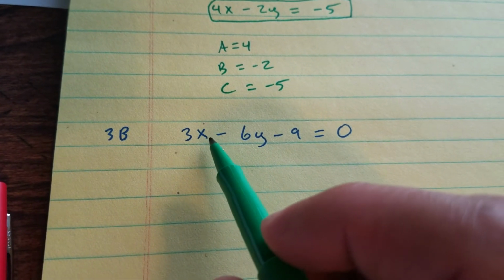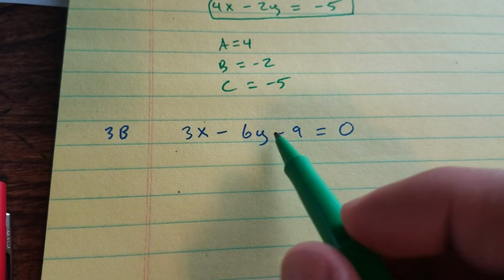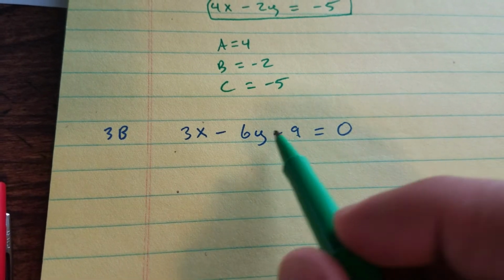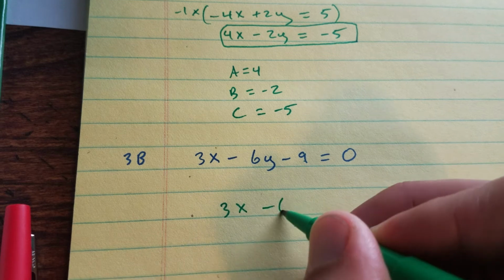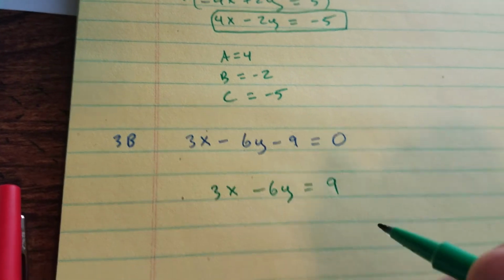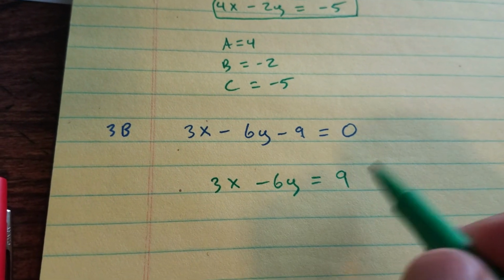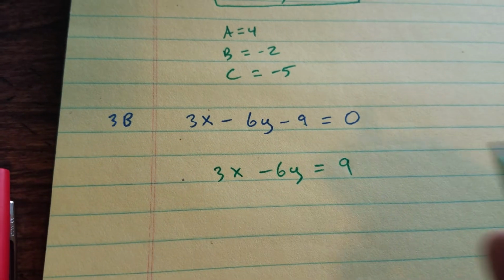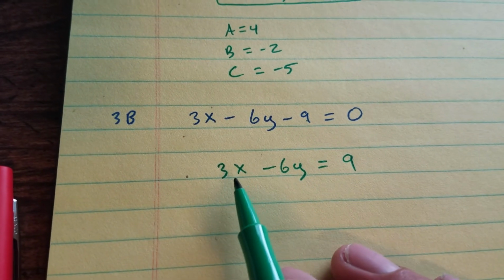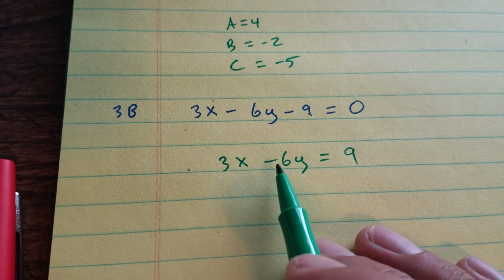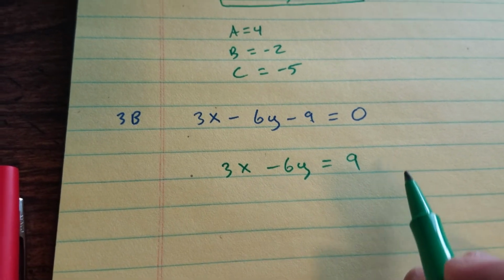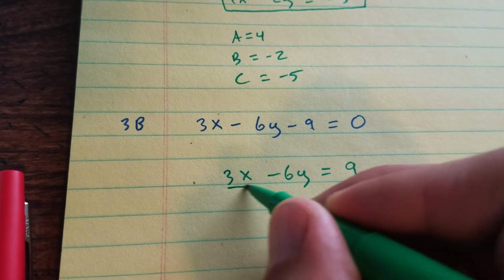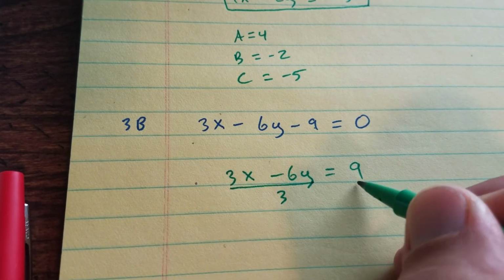Okay. We got to get the C term on the right-hand side, so we're going to add 9 to both sides. 3x minus 6y equals 9. They are all integers, which is good, so we don't have to worry about that. But we do have A, B, and C are all divisible by 3. So I'm going to divide everything by 3.